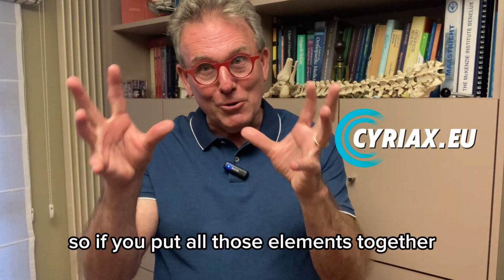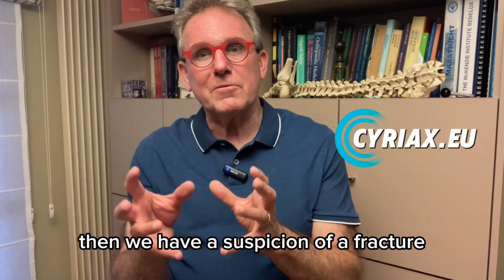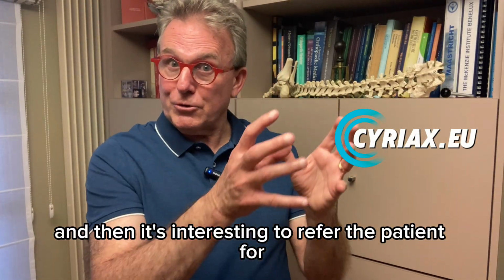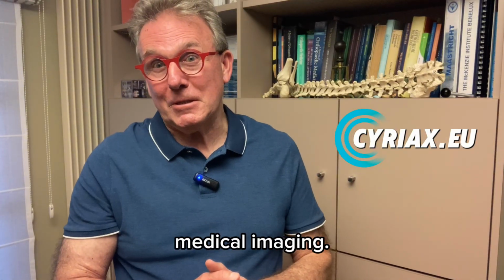So if you put all those elements together, then we have a suspicion of a fracture, and then it's interesting to refer the patient for medical imaging.